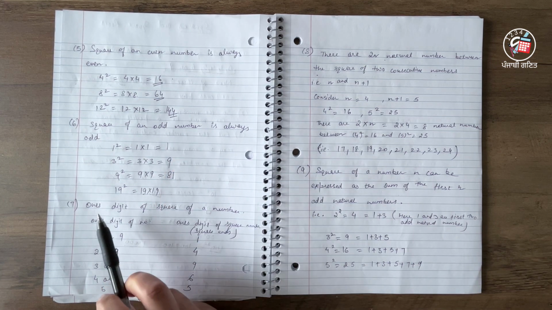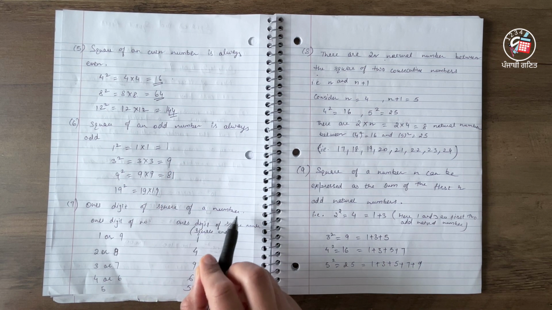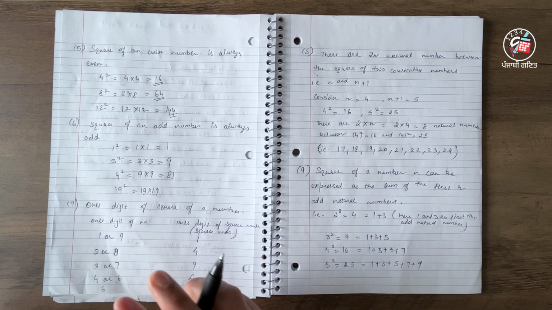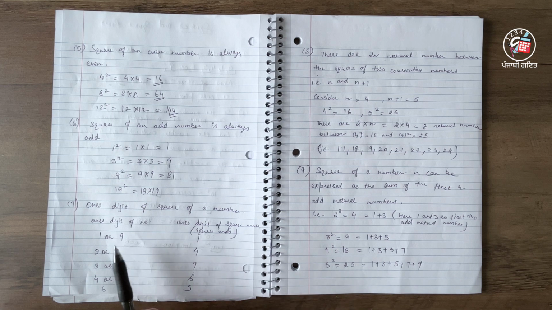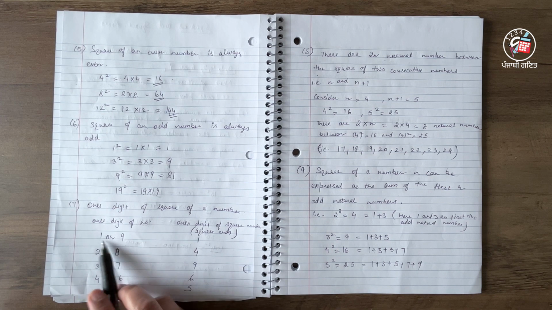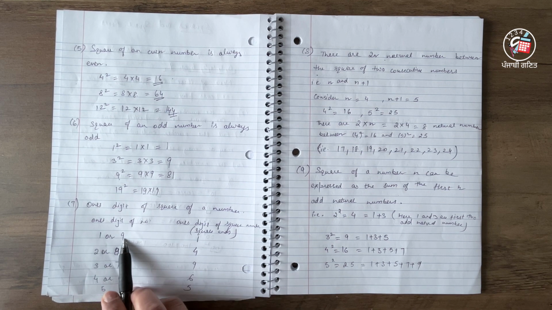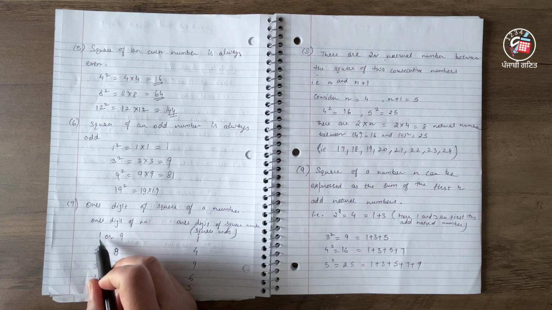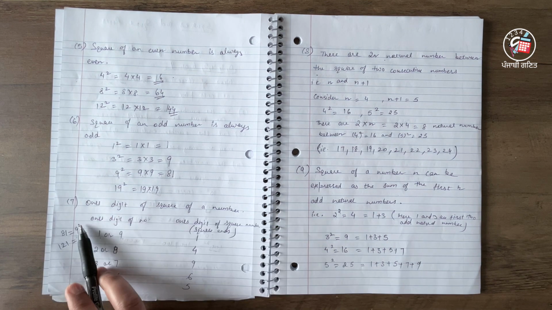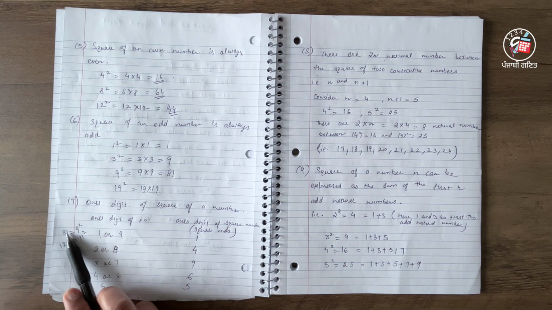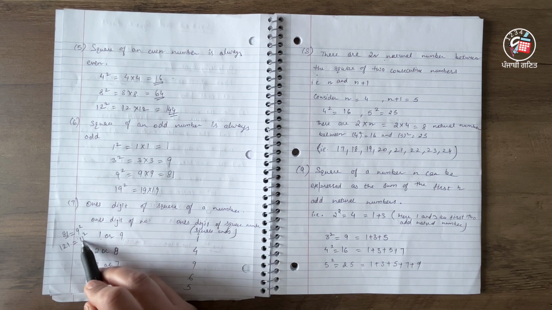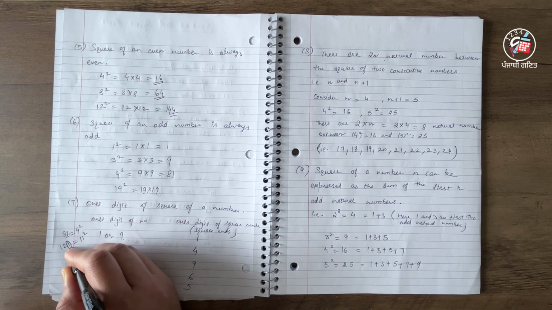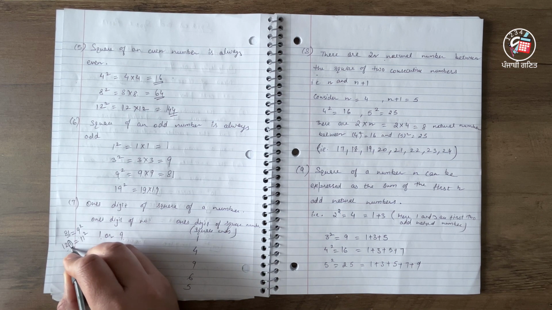Next one: if you watch just one digit of the square of a number, the last digit, the ones place digit of a square number, then we can find the last digit of the square. If the number ends with 1 or 9, then the square must end with 1, right? Try any number which ends with 1 or 9, like 9 and 11. And the square ends with 1 for both. For 9 it is 81, the ones digit is 1, and for 11 it is 121, which ends with 1. The last digit, the ones digit, is 1, right?